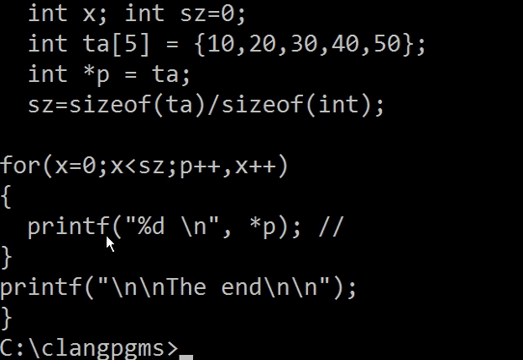One statement. Printf. I have here a format specifier and a new line character within quotes, and I feed it the data that's being pointed to by the p pointer. So p is pointing to the 0th element, but star p is pointing to 10.